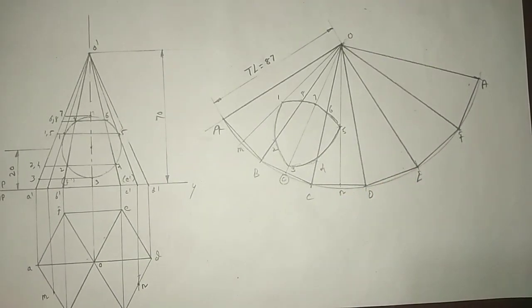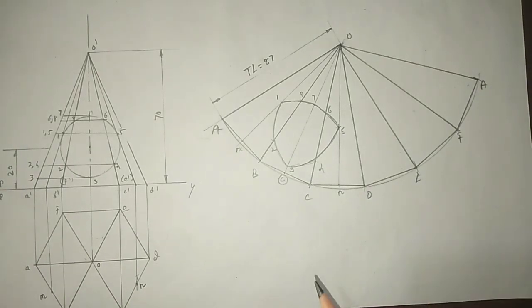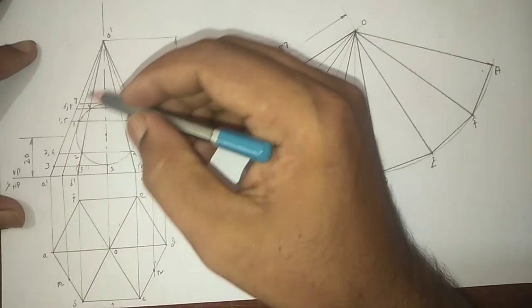Next we are going to draw the development for the invisible portion. Here the invisible portions are D, E, F and again A on the back side of the object. So first, here also, we need to mark all the points. First we are going to mark the first point. The first point is located on the imaginary slanting edge line.